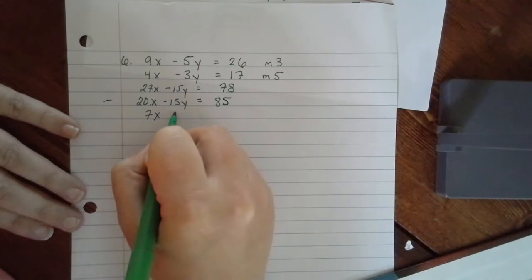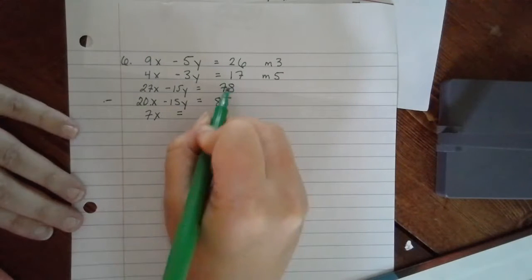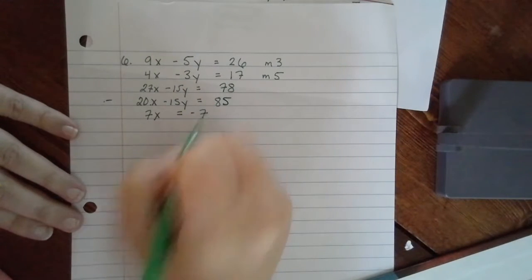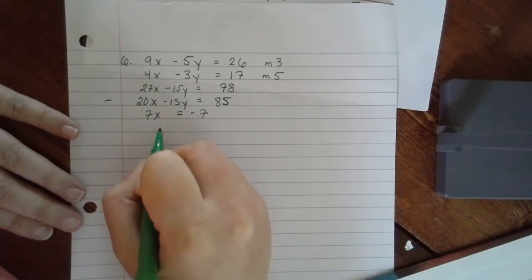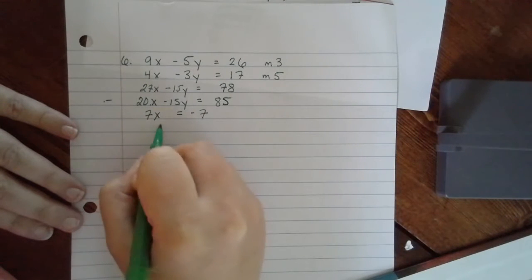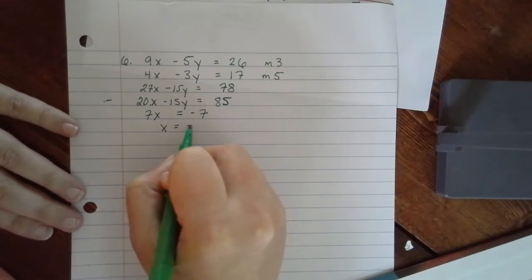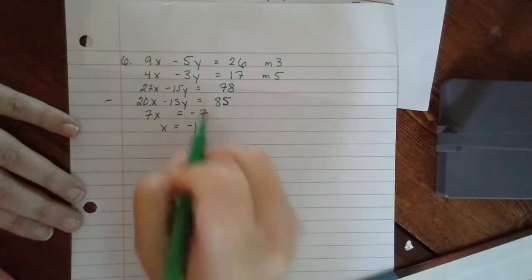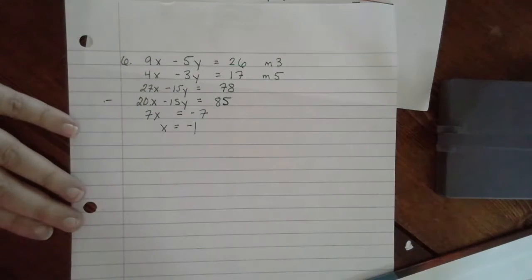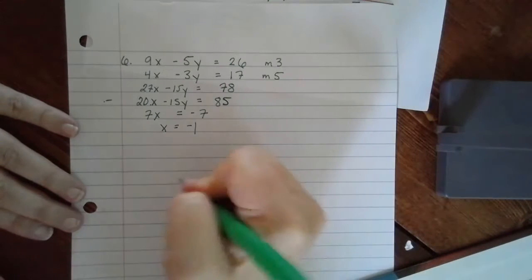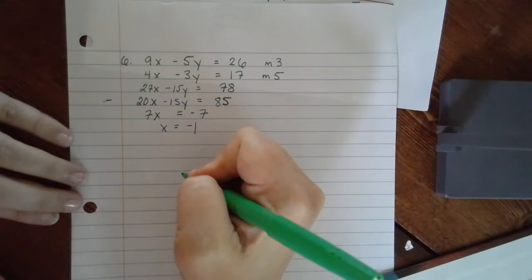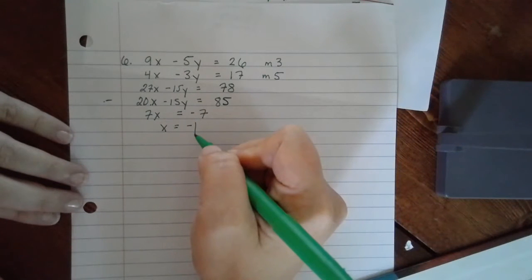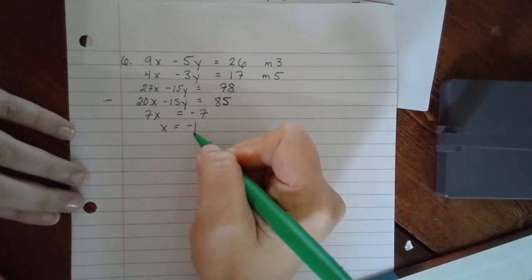And that is so easy, right? x equals negative 1, because we just divided by 7. Negative 7 divided by 7 is negative 1. Good. Now, this looks like one of those situations where plugging back in that negative 1 is definitely going to be easier than doing the whole thing again, okay? Because the negative 1 is easy to plug in, and we already know multiplying 4s and 9s to get this.